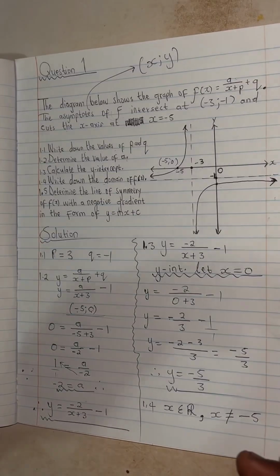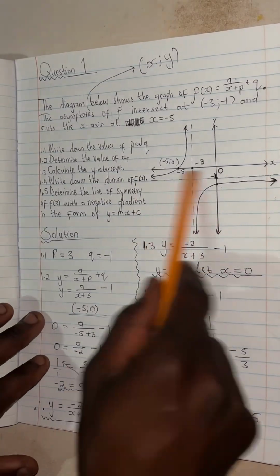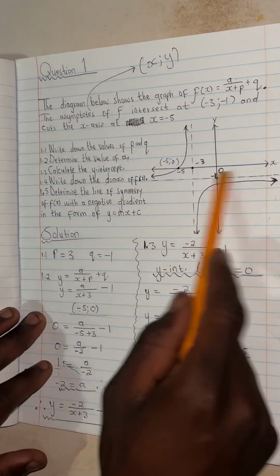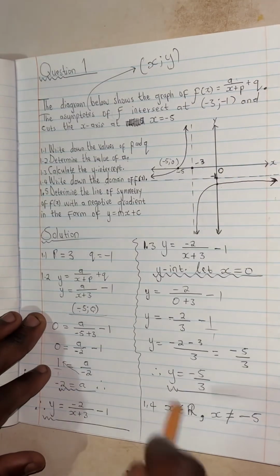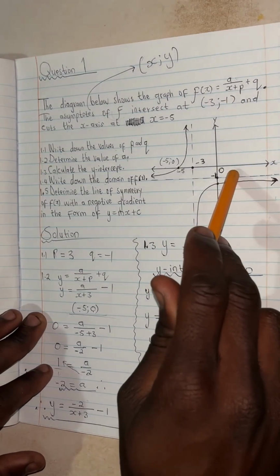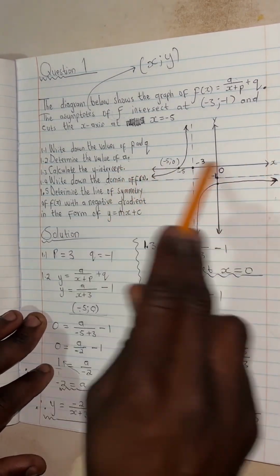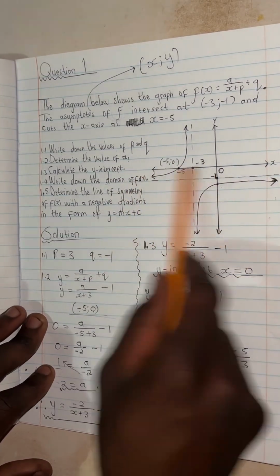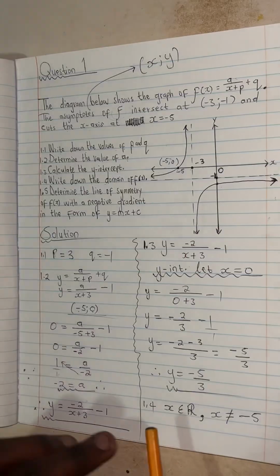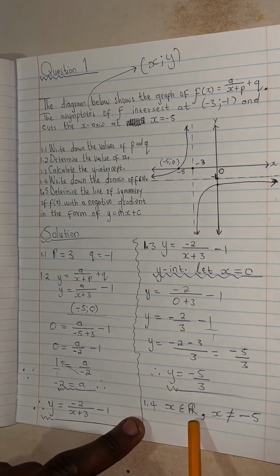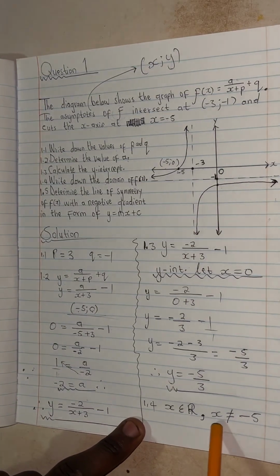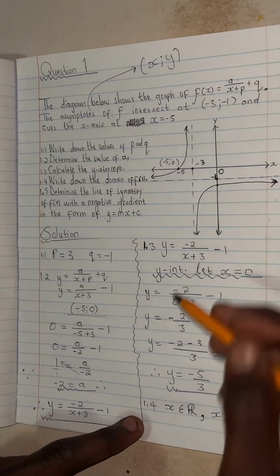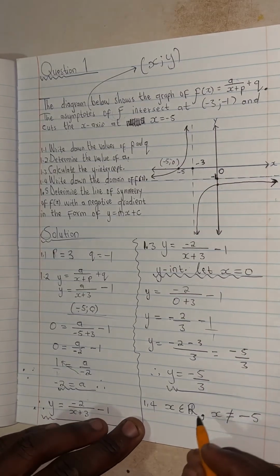Once they're talking about the domain, you check on the graph. You don't check here. You check on the graph. Domain is the x asymptote. They want the x asymptote. They are talking about the x values. So you always write it like this. X is the element of all real numbers, but x cannot be what? 5.